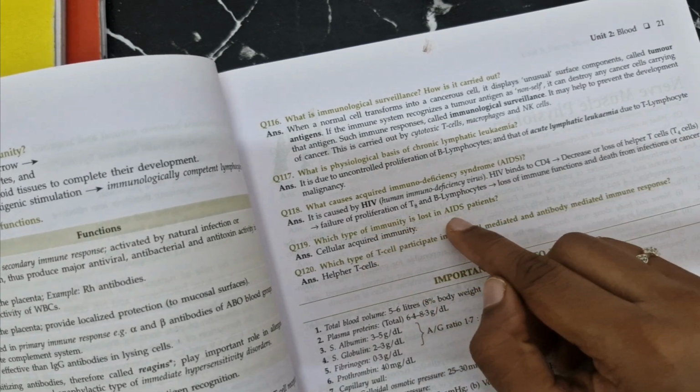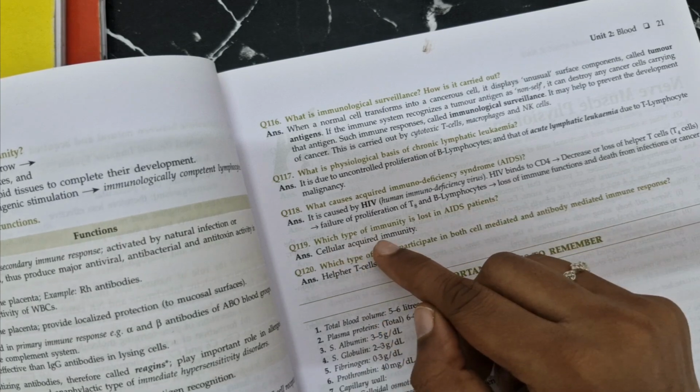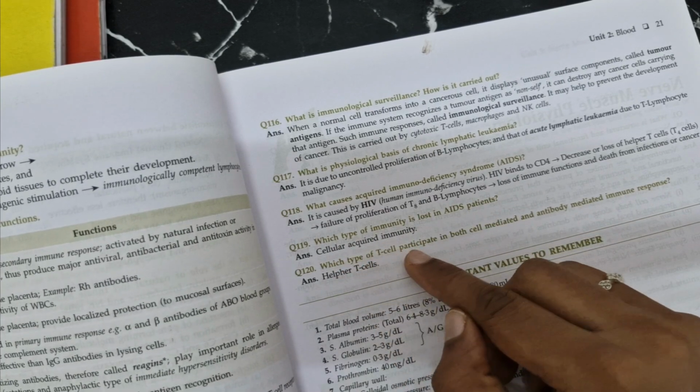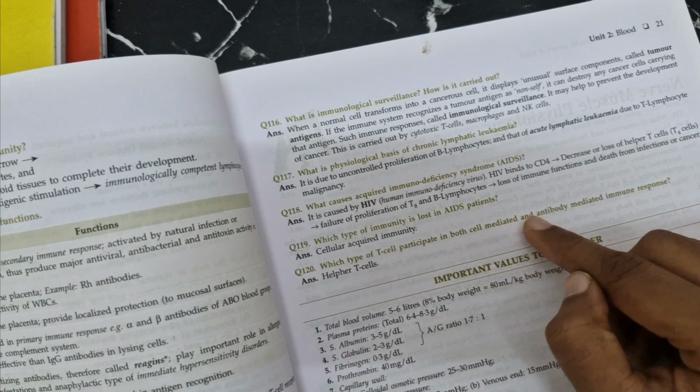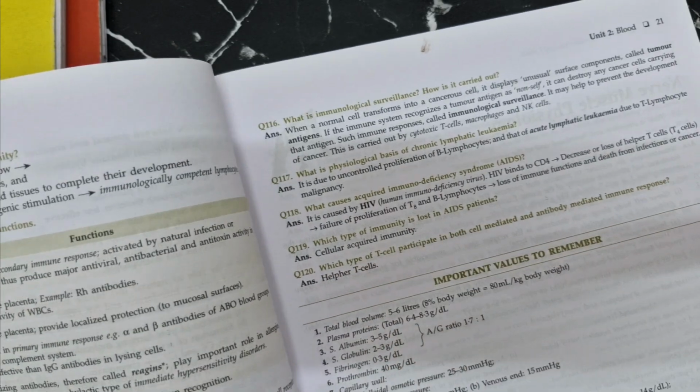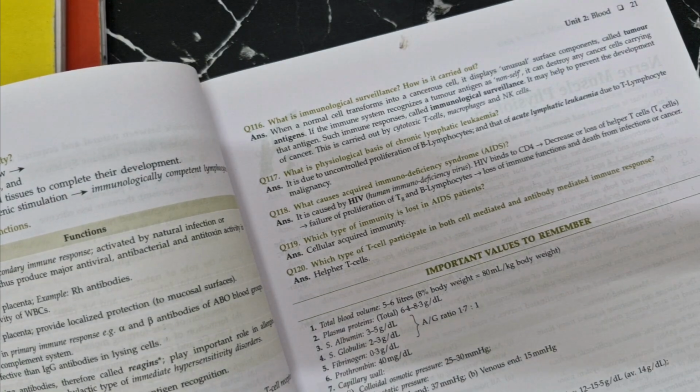Which type of immunity is lost in AIDS patients? Acquired immunity, or cell-mediated immunity, is lost in AIDS patients. Which type of T cells participate in both cell-mediated and antibody-mediated immune response? Helper T cells participate in both cell-mediated and antibody-mediated immune systems.